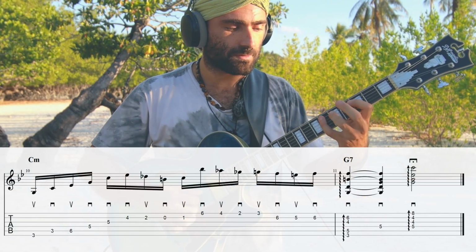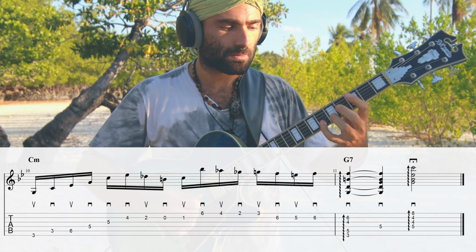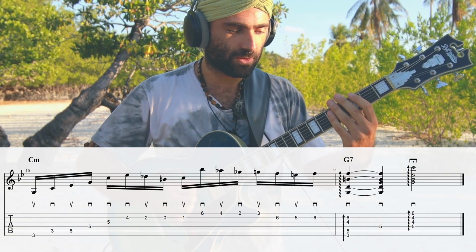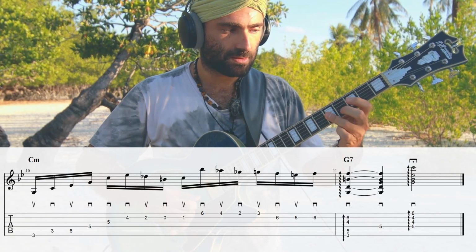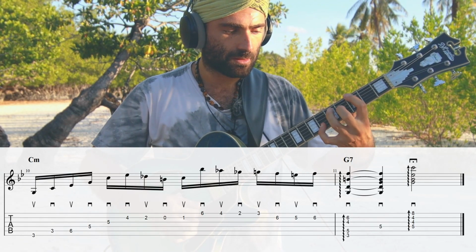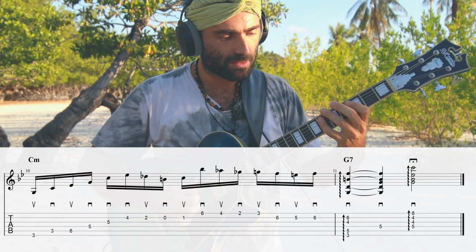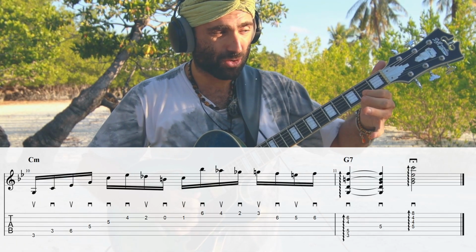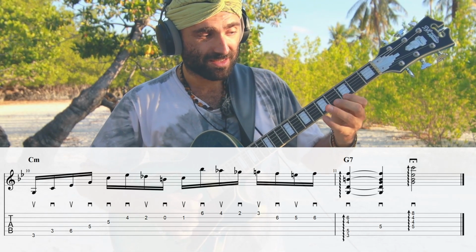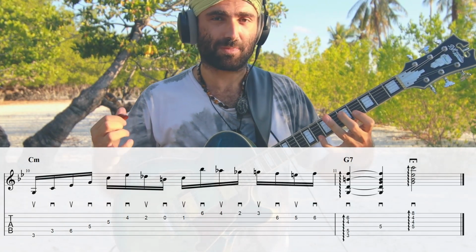slowly. Even more slowly. It's like a C minor with chromatic enclosure. G dominant to C minor.